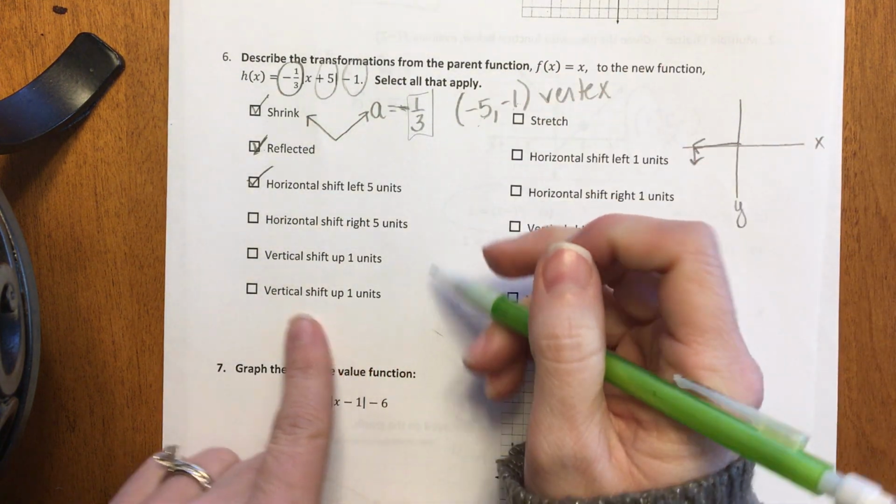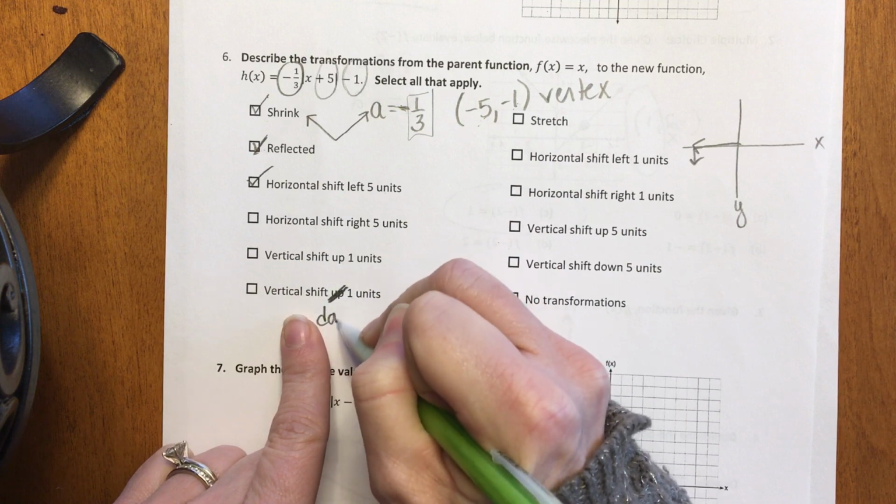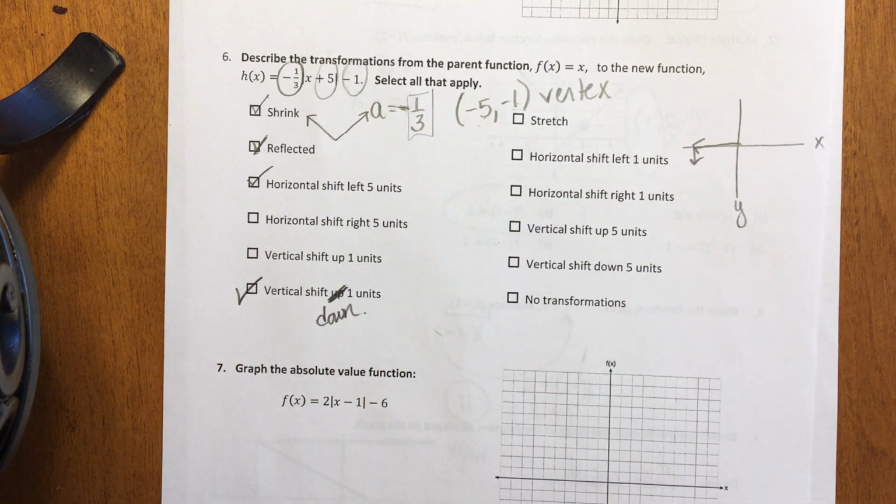Negative 5, negative 1. Think about how you would go plot that on a graph. To plot that, I would go left 5, down 1. Let's see, left 5, check, down 1. So this one had a mistake. So some of you did this when you did it, which was great. Down 1.